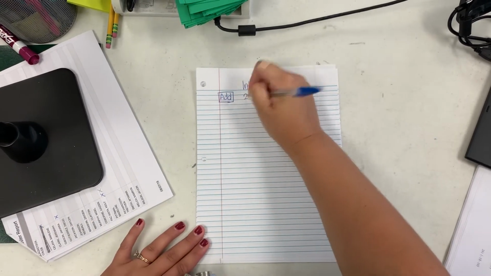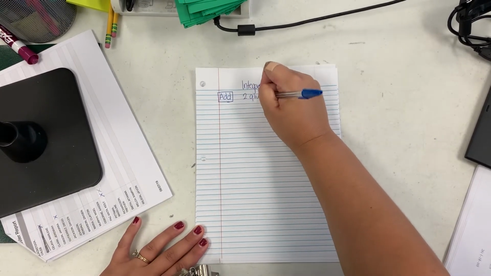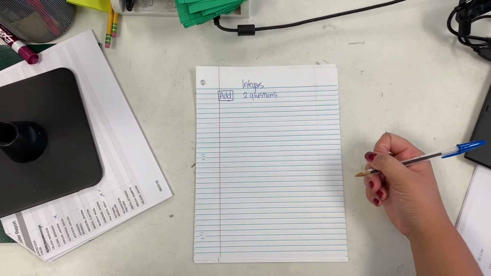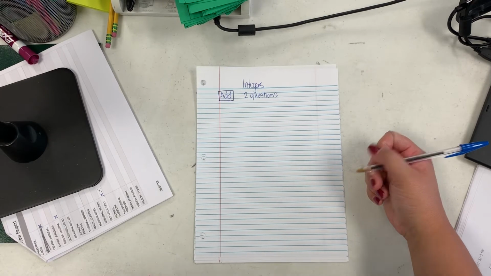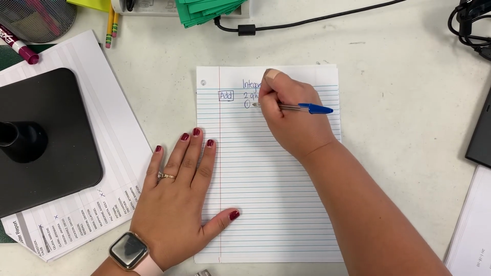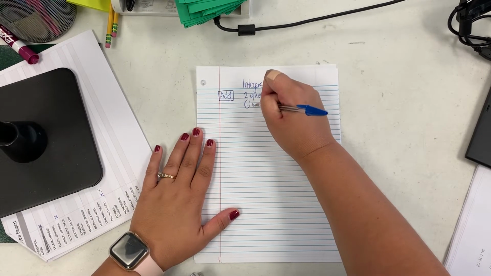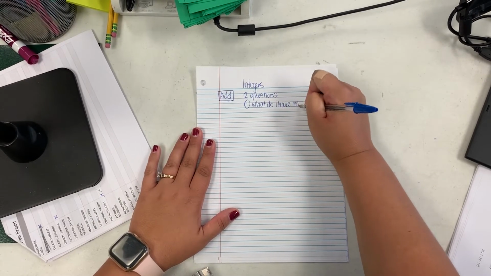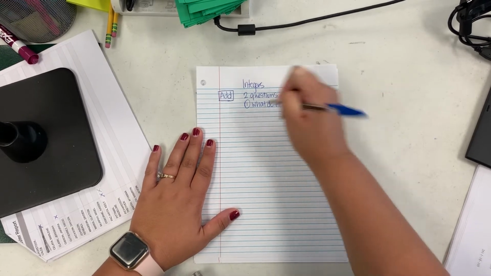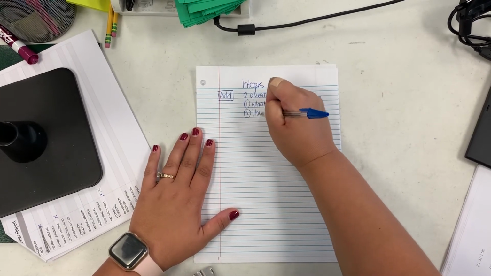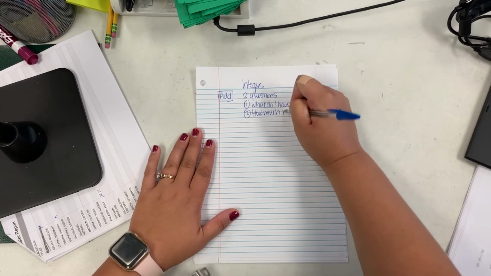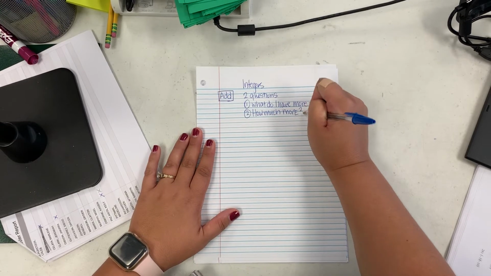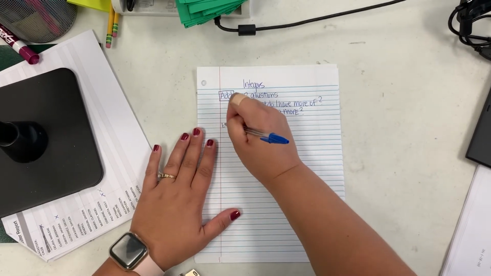And that is to ask 2 questions. So when you come across an integer problem that you have to add, you ask yourself 2 questions. The first question is, what do I have more of? And the second question you ask is, how much more? Now, what do I mean by what do I have more of? I mean positives or negatives. So we're going to see some examples.